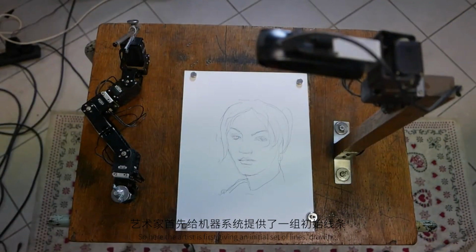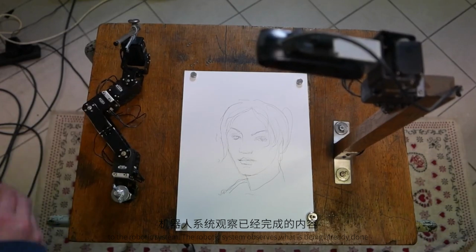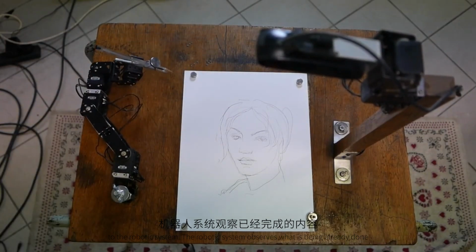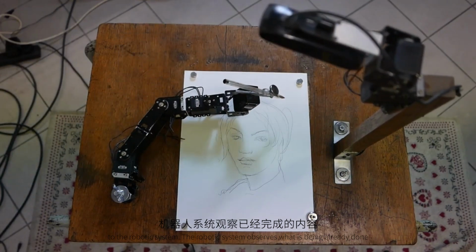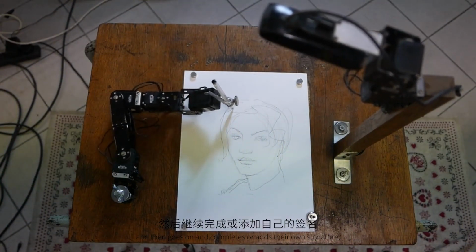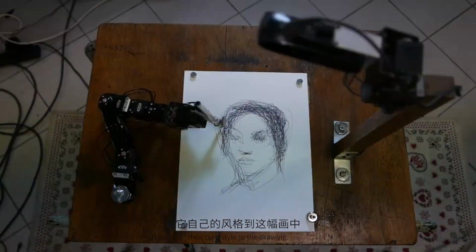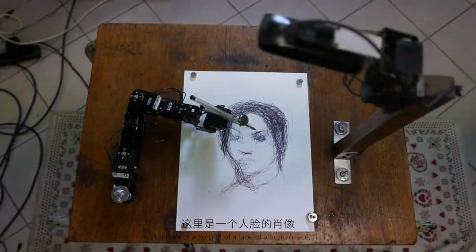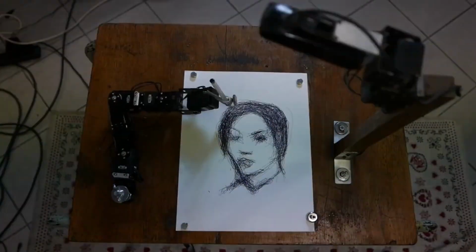Here the artist is first giving an initial set of lines to the robotic system. The robotic system observes what has already been done and then goes on and completes or adds its own signature, its own style, to the drawing, here a portrait of a human face.